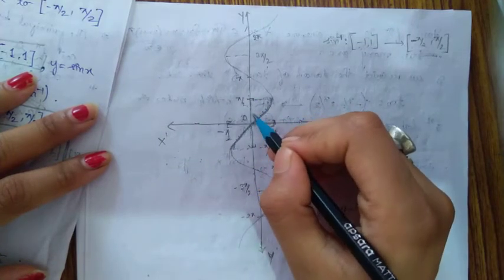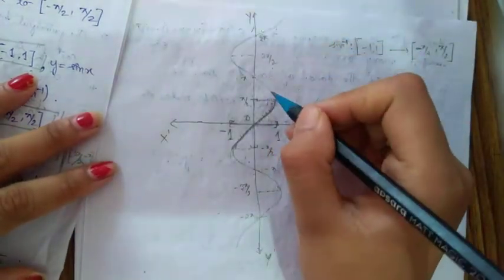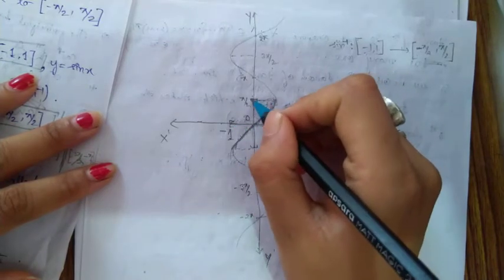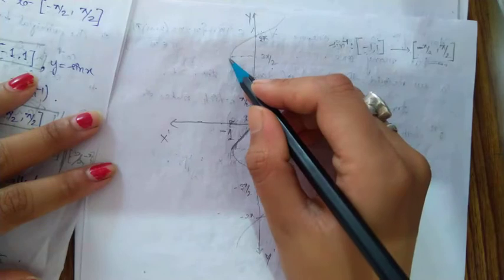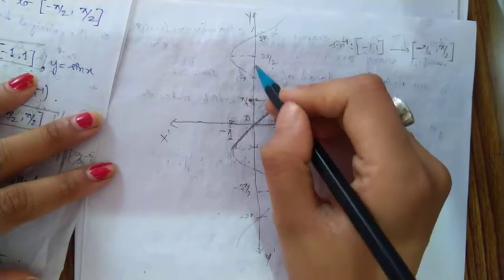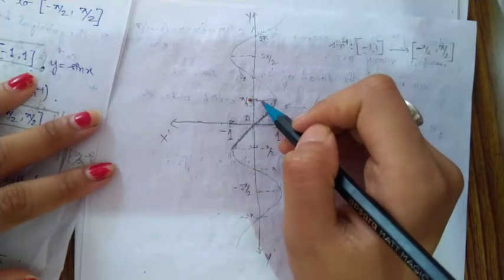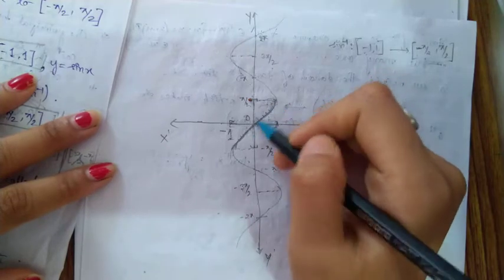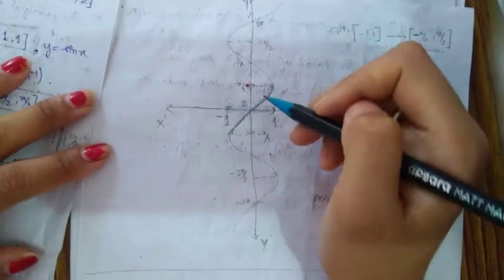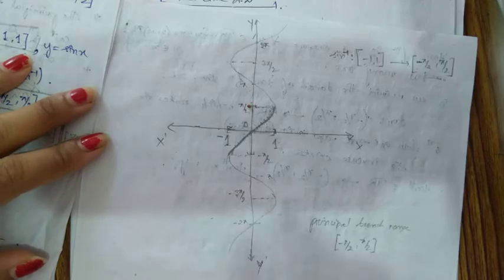This range is called the principal value branch. That means we can also take other ranges. The domain stays minus 1 to plus 1, and the range we can take plus pi by 2 to 3 pi by 2. Then our sine inverse function is still correct, but basically this plus pi by 2 to minus pi by 2 is considered the principal branch. So you have to know this graph conceptually. Thank you.